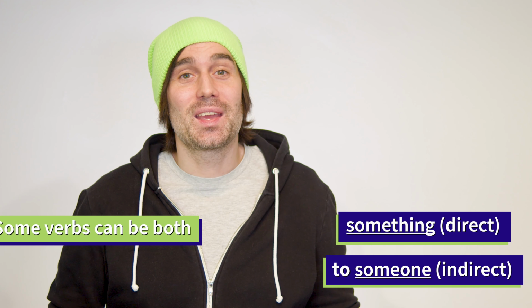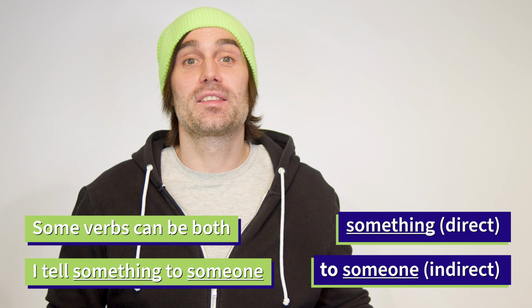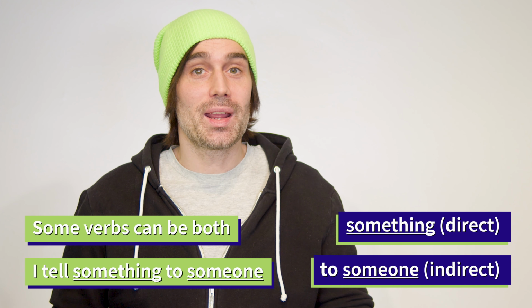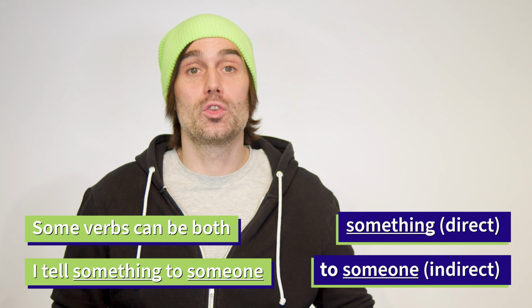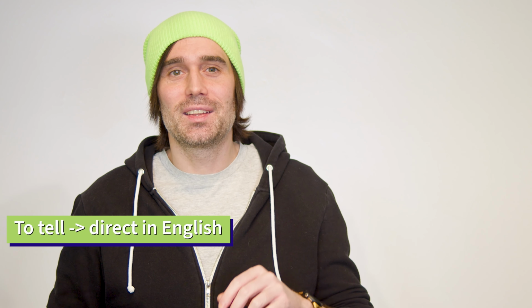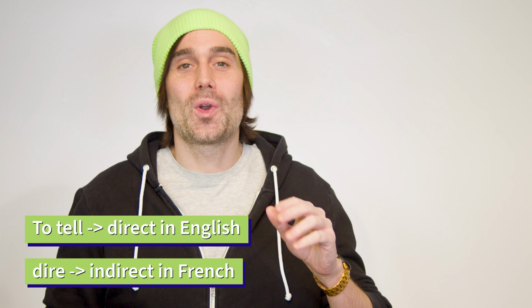Now, some verbs can be direct and indirect. For example, I tell something to someone. The object something is direct, while the object someone is indirect because of the preposition to. But let's not bother too much with that yet. Also, some verbs will be indirect in English while being direct in French. But we will go over them as we run into them.